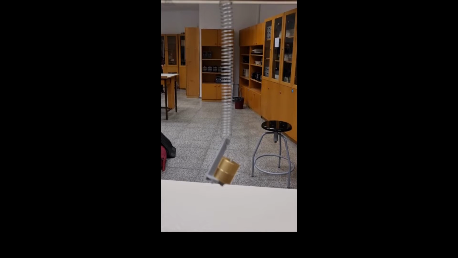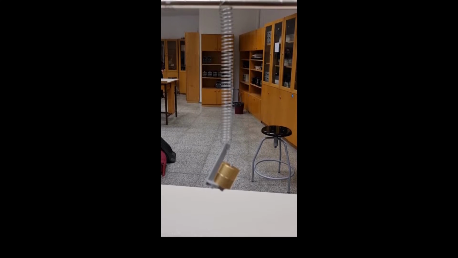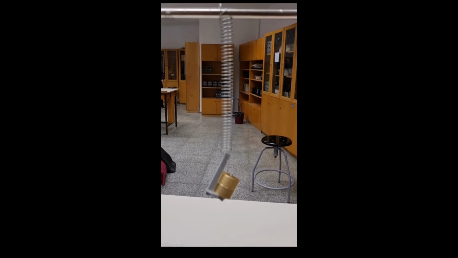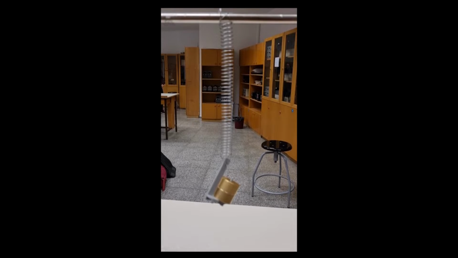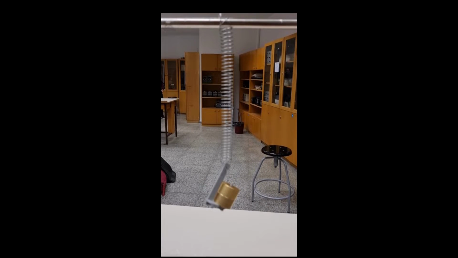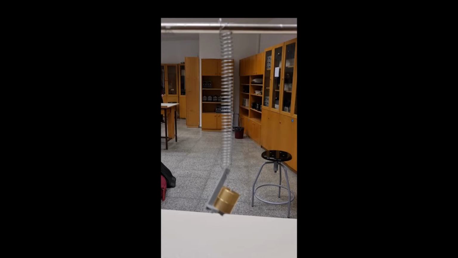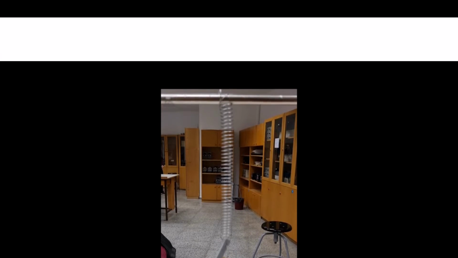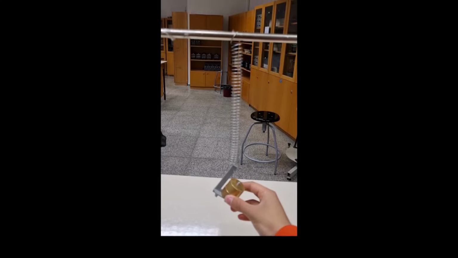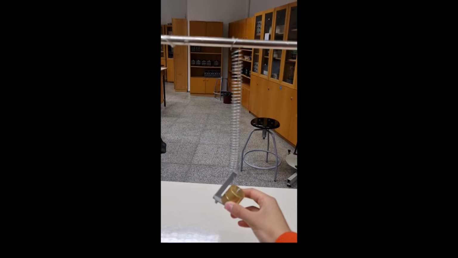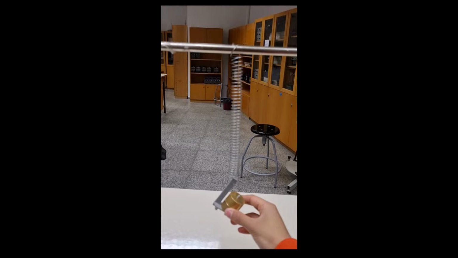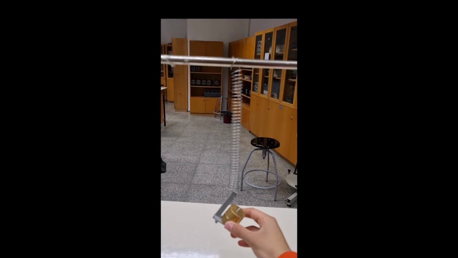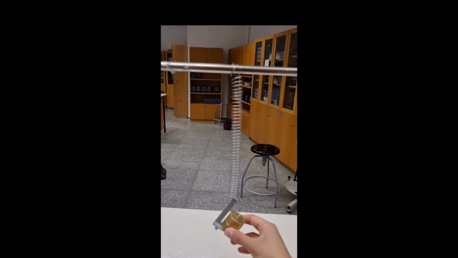The time of 10 oscillations should be measured, because in order to increase the accuracy, the time of 10 oscillations is measured and divided by 10 in order to find the period. After that, the masses should be changed from 50, 100, 150, 200, 250 and 300 grams. The experiment should be repeated 5 times and the data should be averaged in order to reduce the random error.